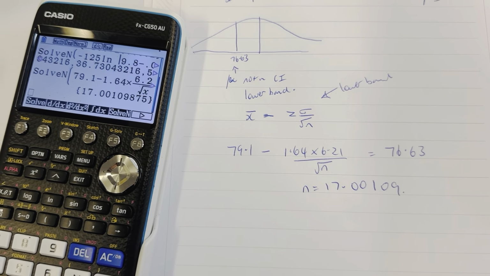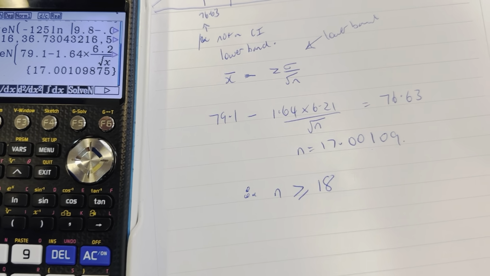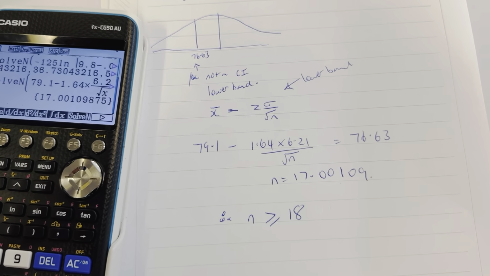This is our exact bound, so therefore n has got to be bigger than or equal to 18, because we don't want to actually include the 76.63. That's that one.